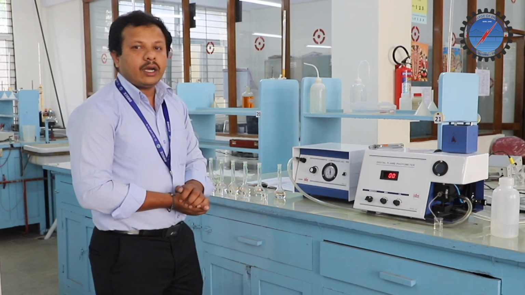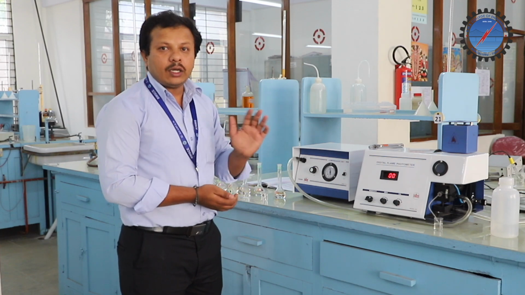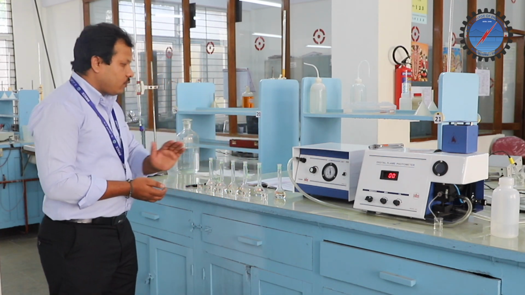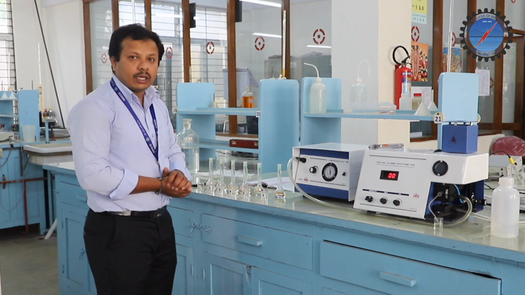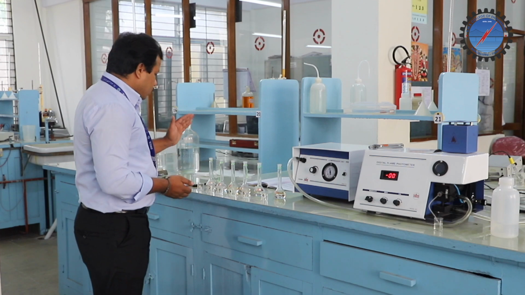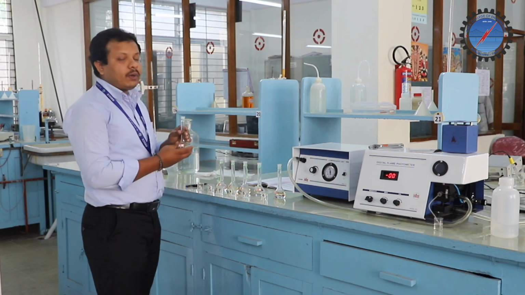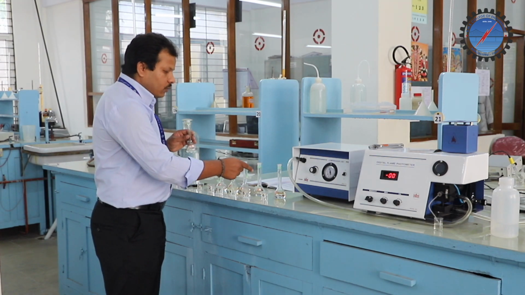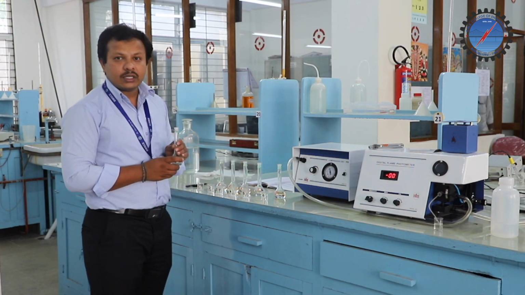That is the 100 ppm solution. We took that 100 ppm solution into different standard flasks of volume 50 ml, labeled 1, 2, 3, 4, 5 and 6 for our reference.